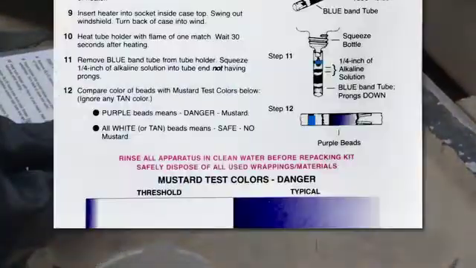Compare the color of the beads with the mustard test colors on the instruction card. You can ignore any tan color. Purple beads mean danger, mustard is present. All white or tan beads mean safe, no mustard is present.